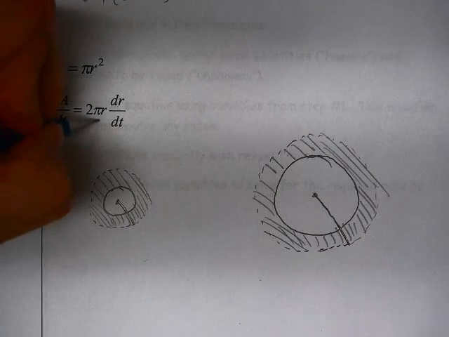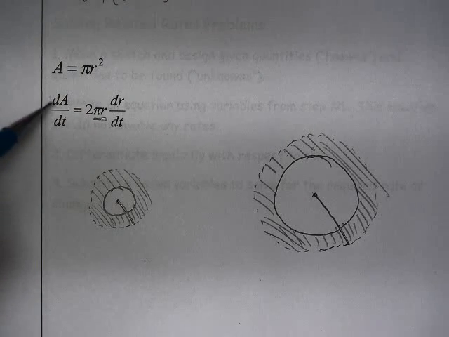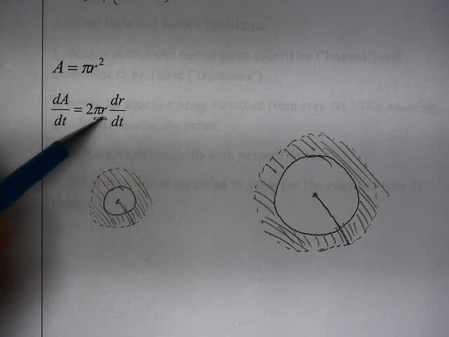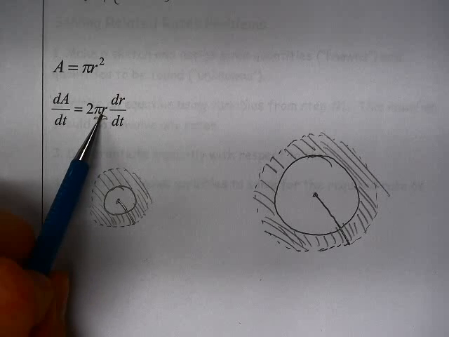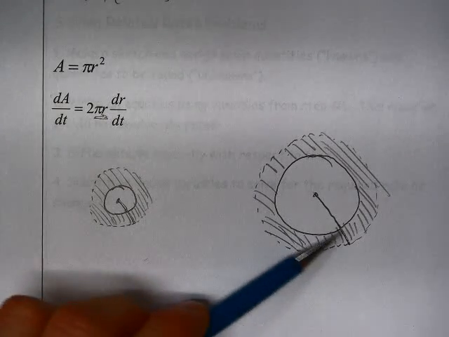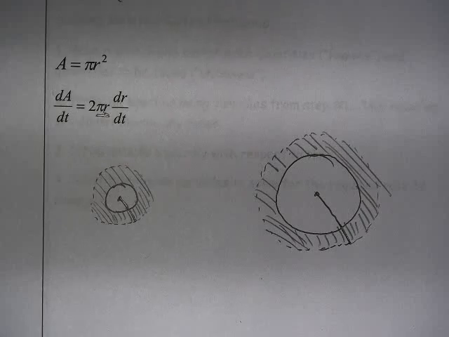So that gives you a little bit of an insight into why the rate of change of the area depends not only on how fast the radius is growing, but also the current size of the circle. And the larger the current size of the circle, in other words, the larger the current radius, the more area we're going to gain by expanding our radius by any amount or at any rate.